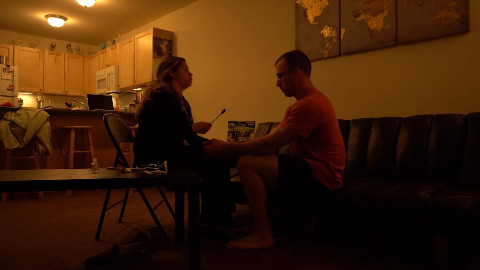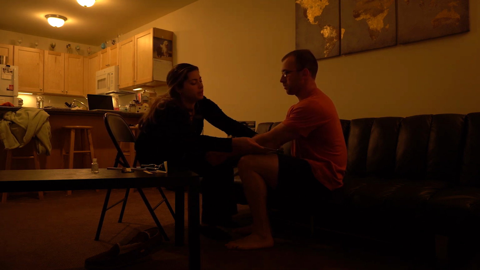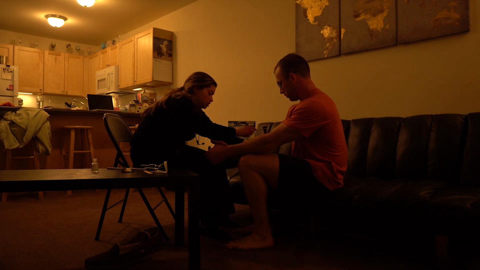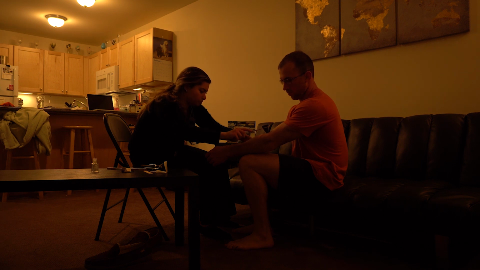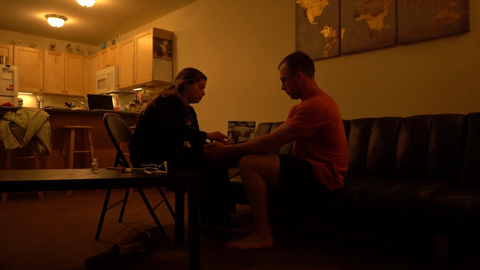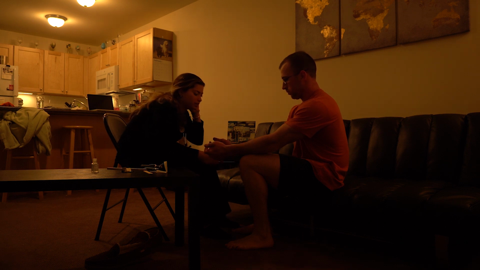So we're going to start by doing your triceps. We're going to do all of these bilaterally, and now we're going to do brachial. And we're going to do brachial. Okay. And we're going to do radial. And then we're going to move into patellar.